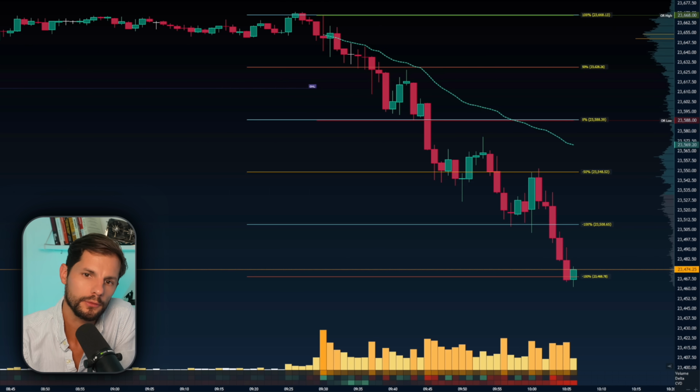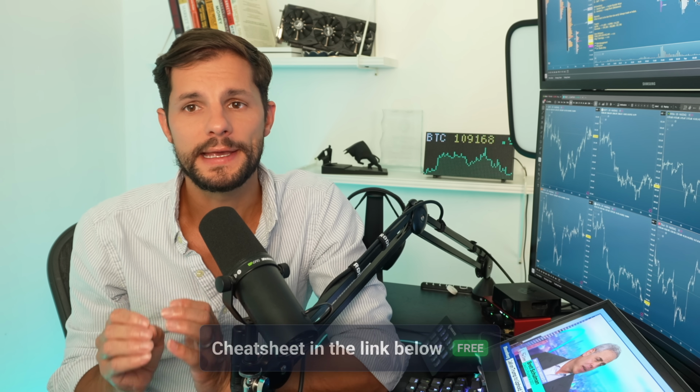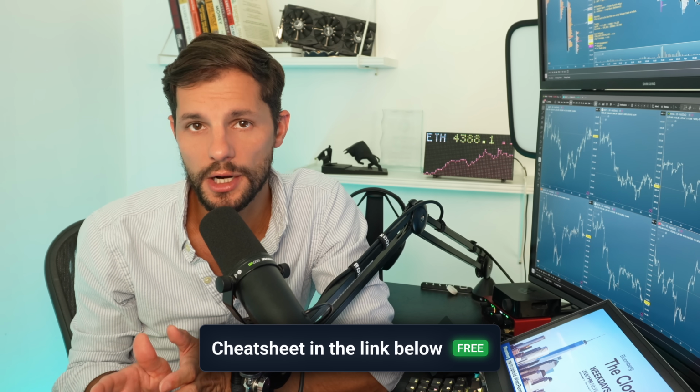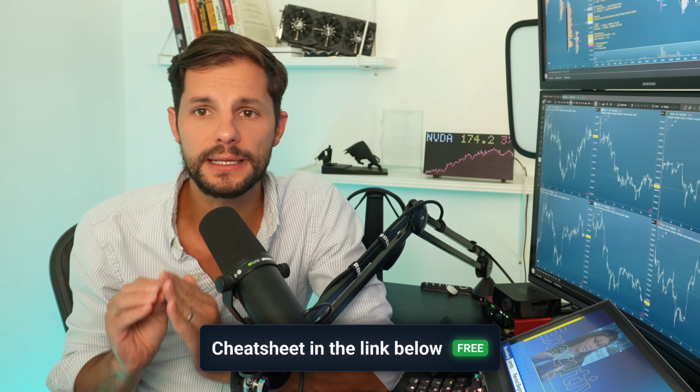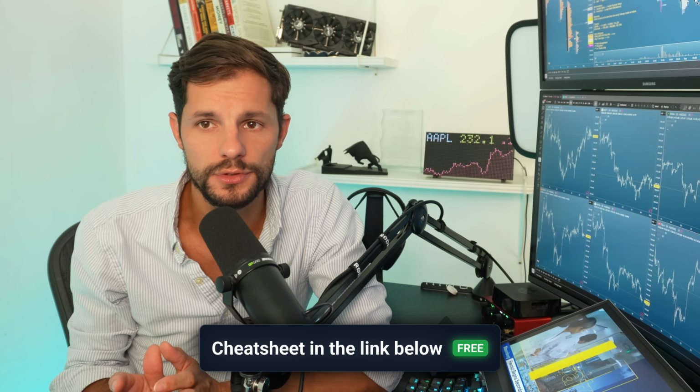opening range breakout. What makes this strategy powerful is the balance it strikes between structure and conviction. The opening range gives us timing and clean, predefined levels. VWAP confirms sentiment, showing us if the market agrees with our breakout.